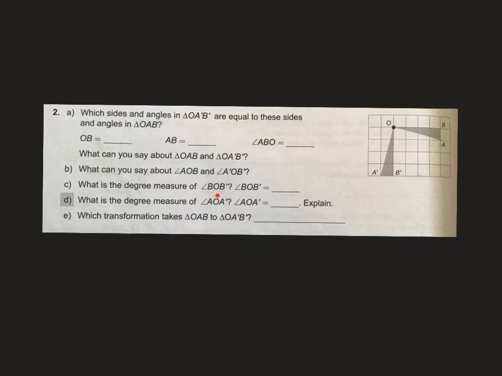What is the degree measure of BOB'? So BOB', what kind of angle does this make here in the corner? And it would be the same as, doesn't matter which direction. So how many degrees is that?